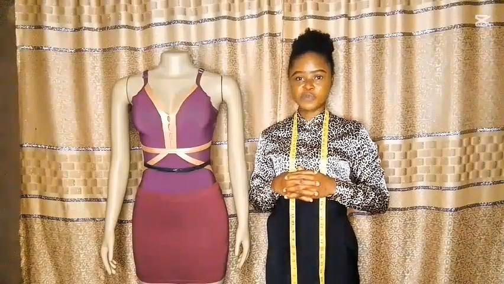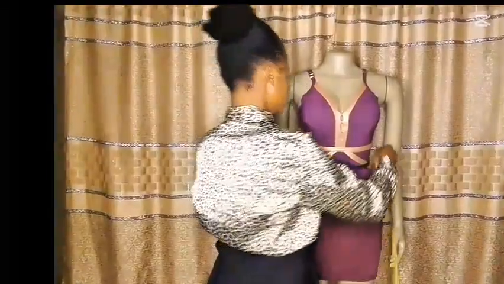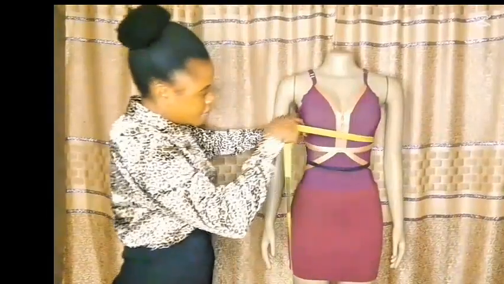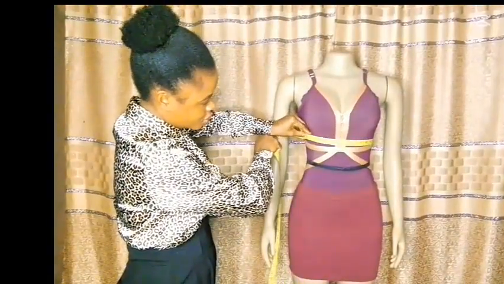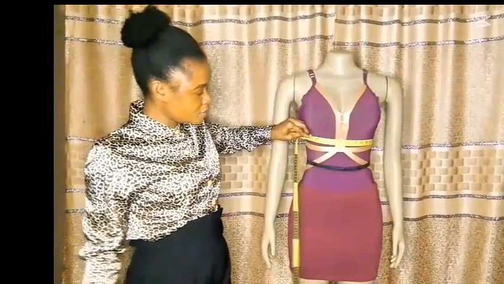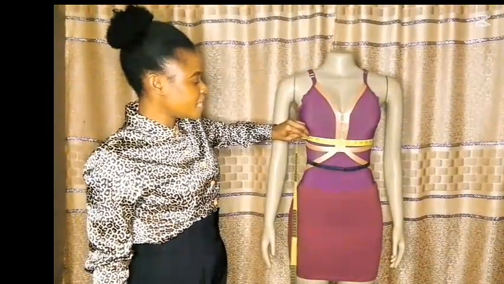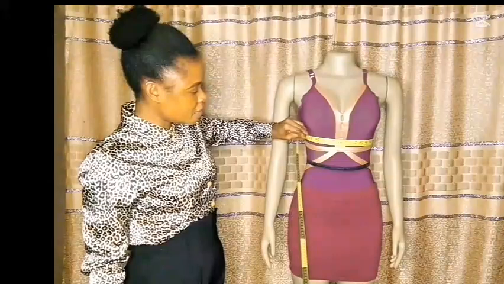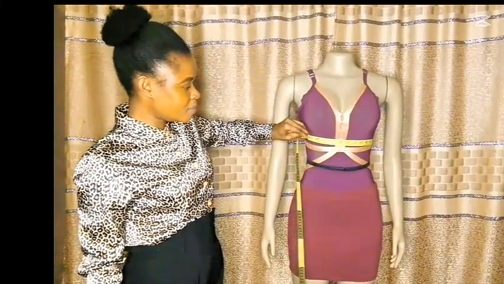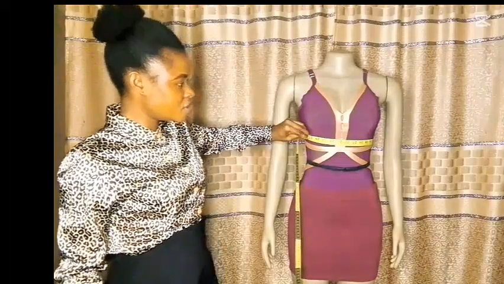needed in the area just below the bust. To take the under bust measurement, you wrap your tape measure around the area just below the bust. So ensure that your tape measure is parallel to the floor. Then read and record your measurement value. I have 27 inches here, so it means that the under bust circumference is 27 inches.